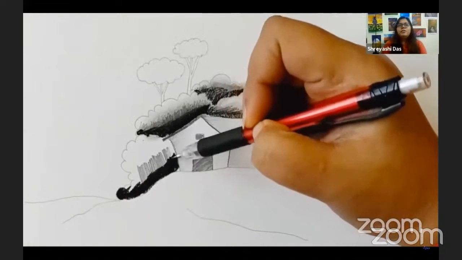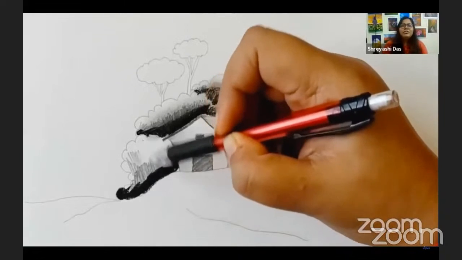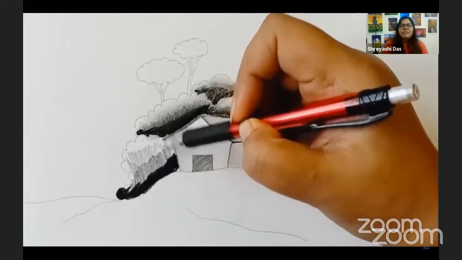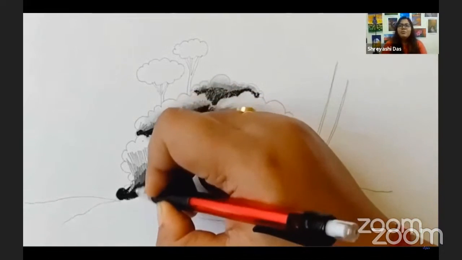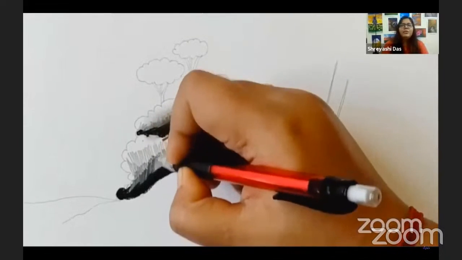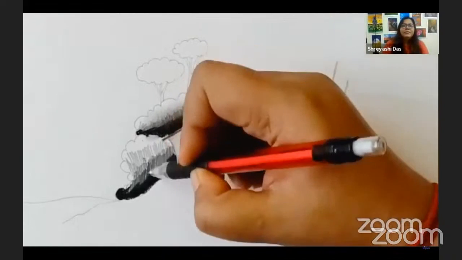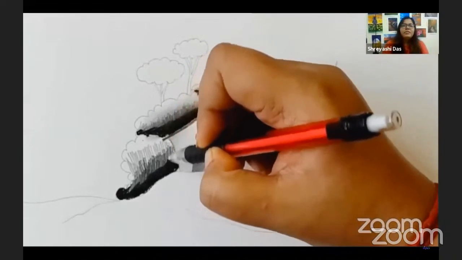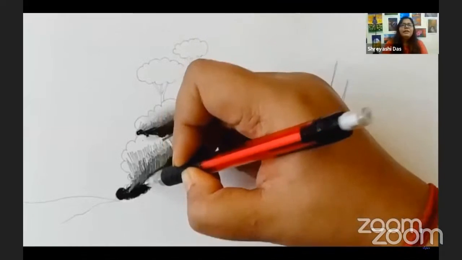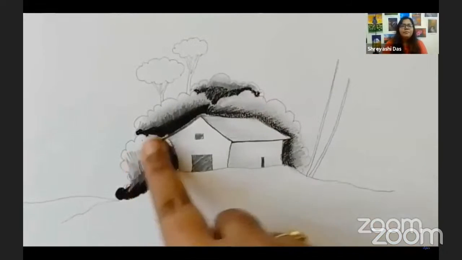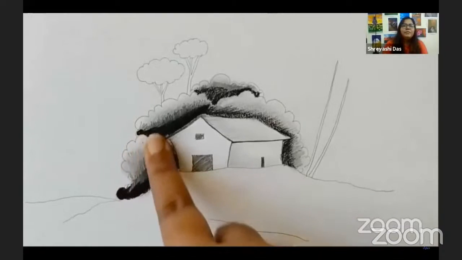Even if you don't merge it, you can just fill in portions in between with your light pencil. Just make the strokes like this. If you have just one pencil, you can continue using it only. Okay, no need to change between pencils, right? Just make the strokes, and after done, just use your finger and merge everything up. Nicely use up your finger and merge everything.